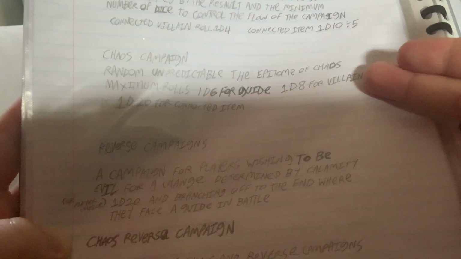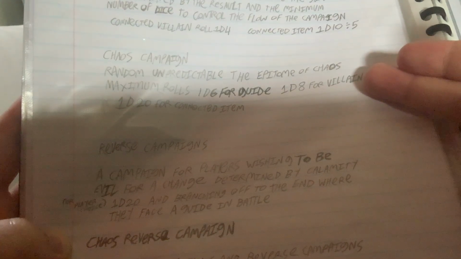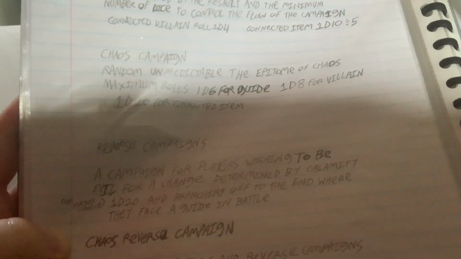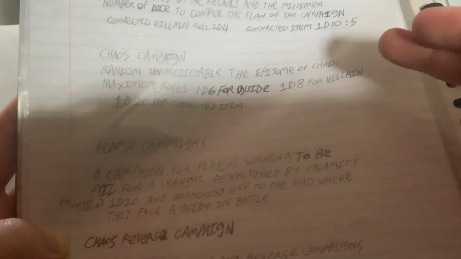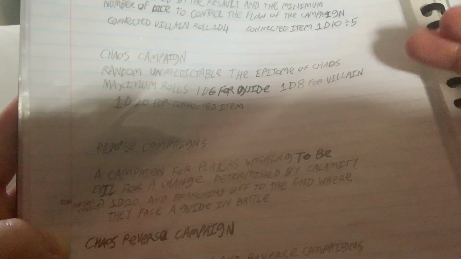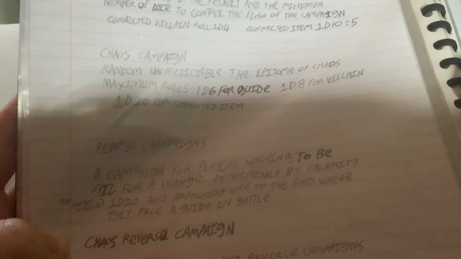Then you get a villain to help you as an accomplice or something. And rather than fight a calamity at the end, one of the super powerful guides that I mentioned before will be the final boss to prevent you from doing so.